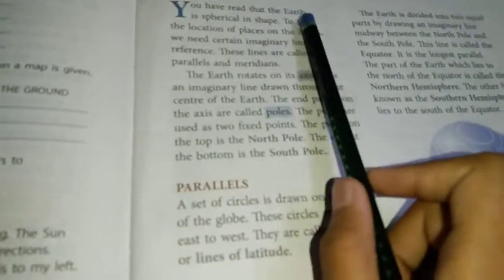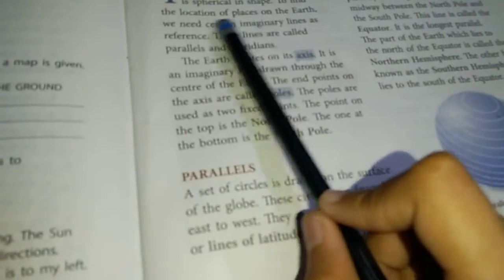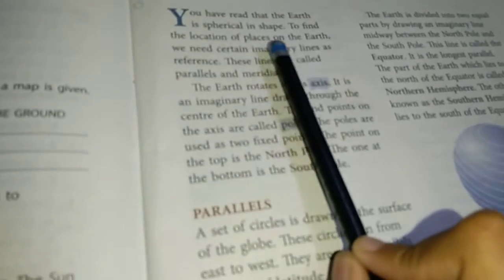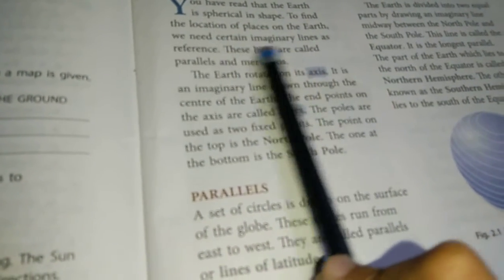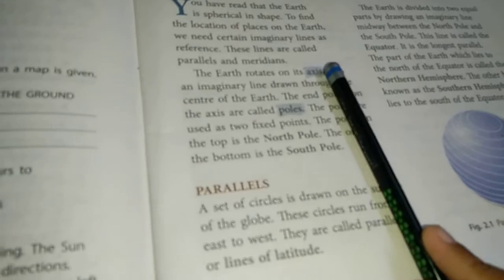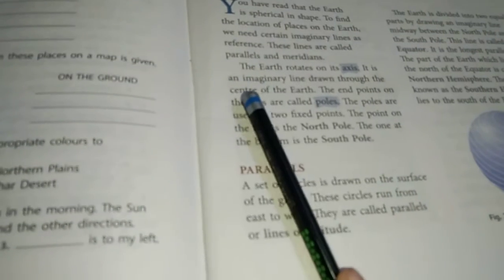You have read that the earth is spherical in shape. To find the location of places on the earth, we need certain imaginary lines as reference. These lines are called parallels and meridians. Earth rotates on its axis. It's an imaginary line drawn through the center of the earth.